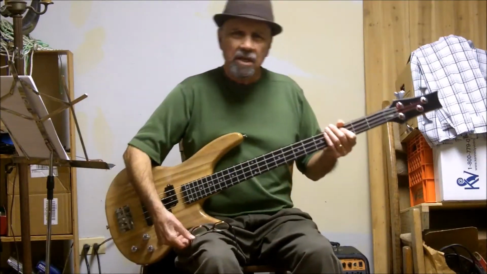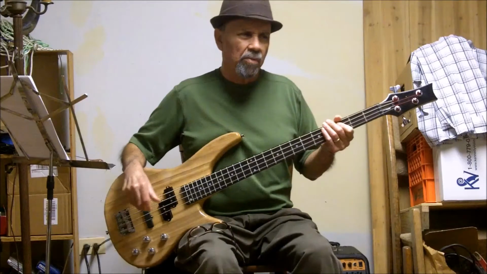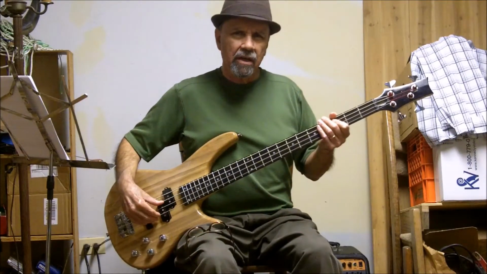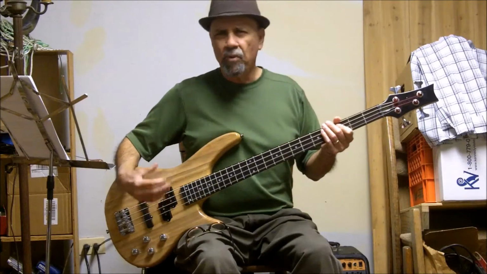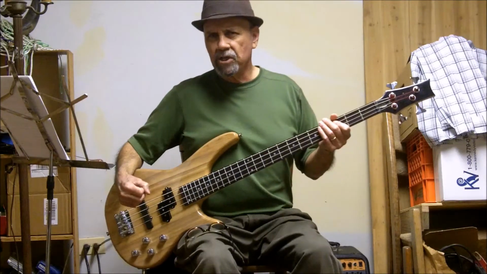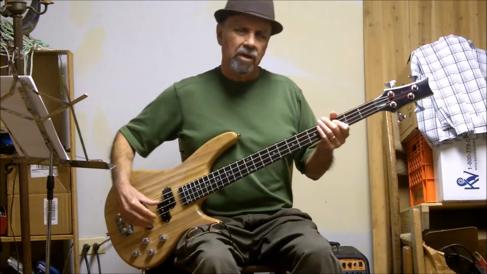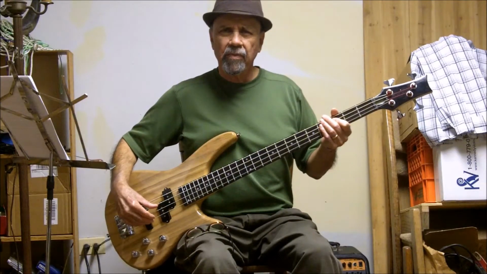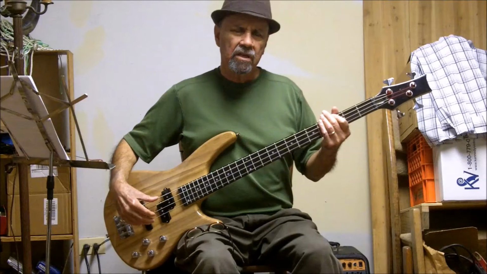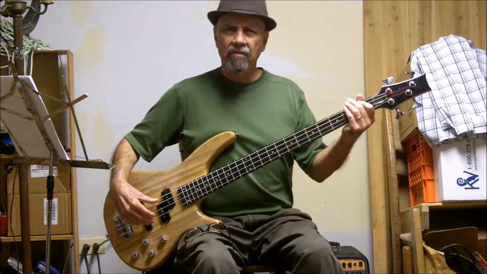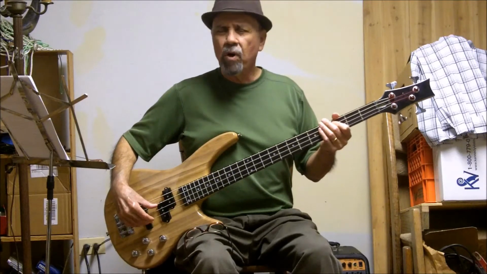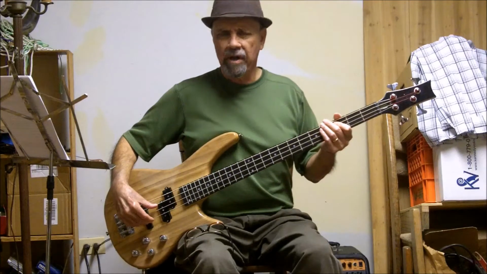So let me give some examples of chord progressions. I also want to let you know that many people refer to chord progressions by number. And so instead of just saying C, G, F, C, they might say 1, 5, 4, 1.